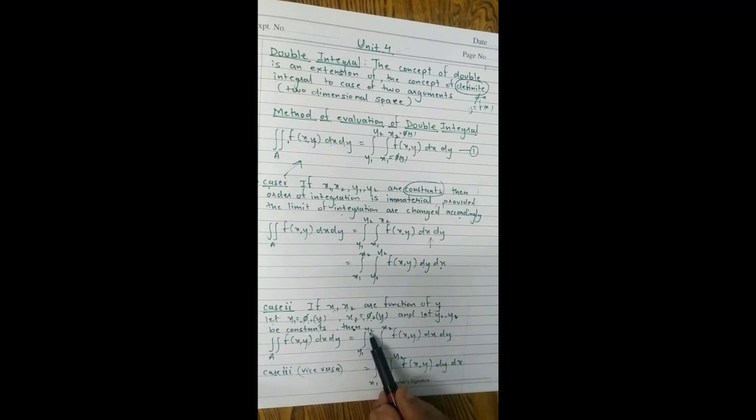Since y1 and y2 are constants, you write them first, that is y1, y2. And x1 and x2 are functions of y. The order is such that whatever the function is, it should always be integrated first with respect to dx.